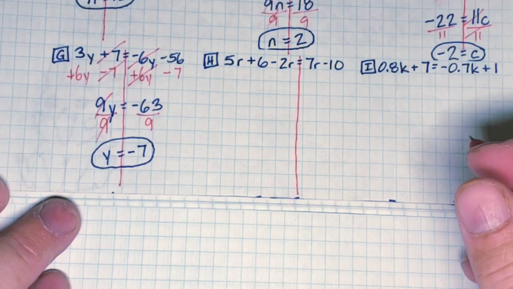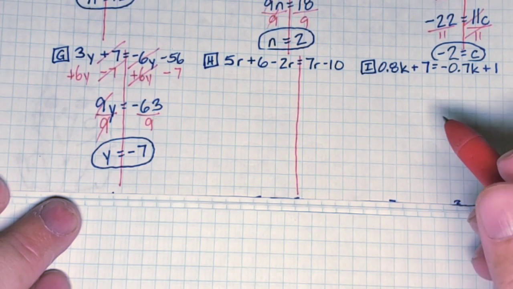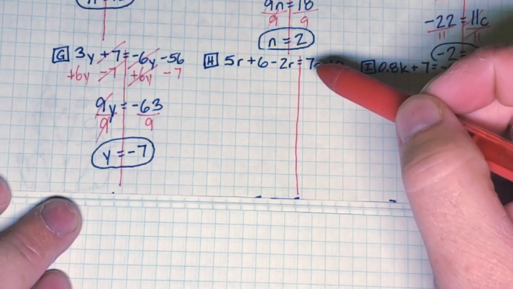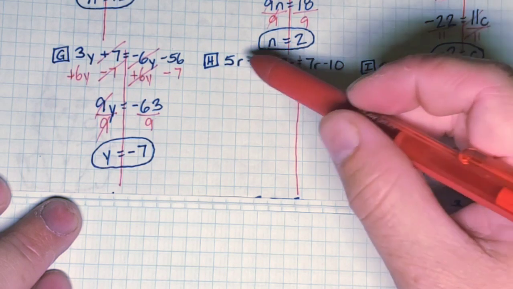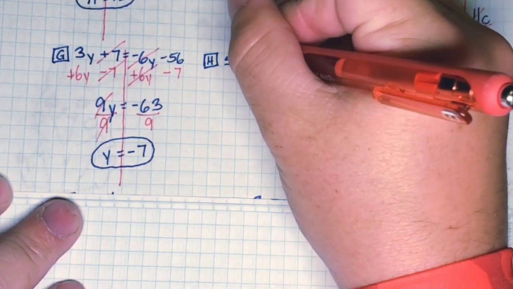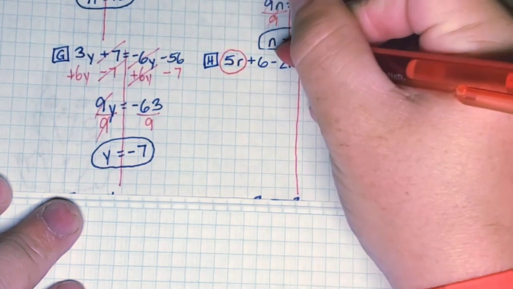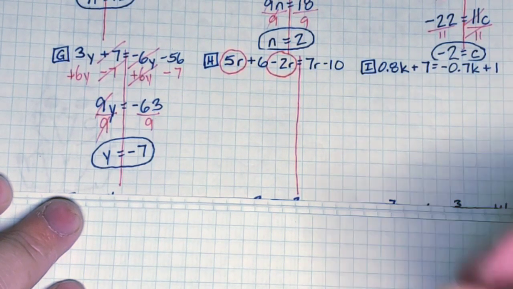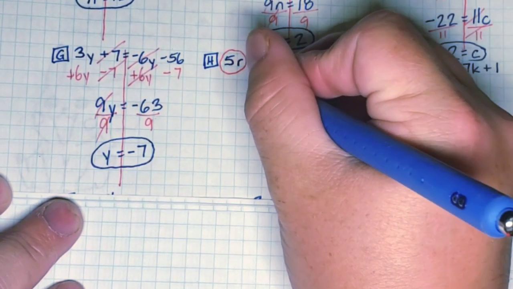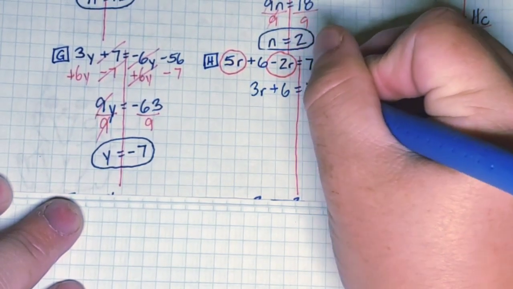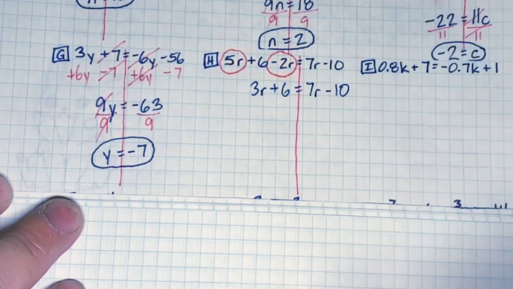5r plus 6 minus 2r equals 7r minus 10. All right, not only do we have a variable on both sides of the equal sign, but we have two variable terms over here. So the first thing we want to do is combine like terms. We're going to put the 5r and the minus 2r together. 5 minus 2 is 3r. Bring down your plus 6 equals 7r minus 10.